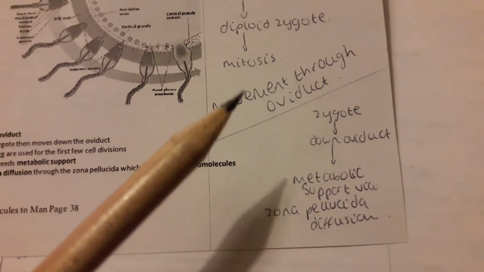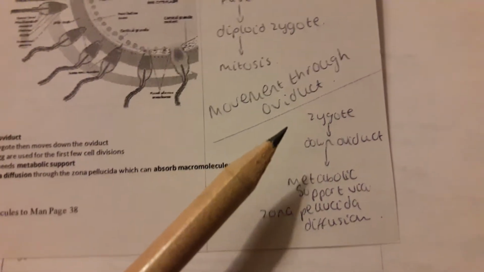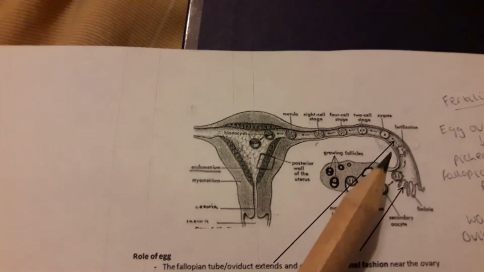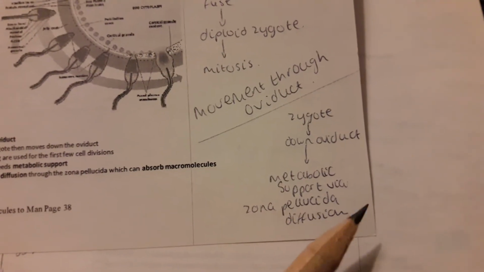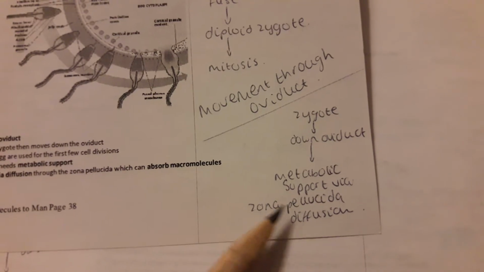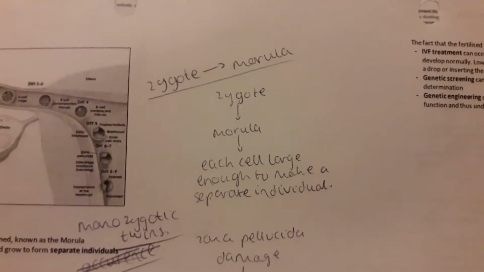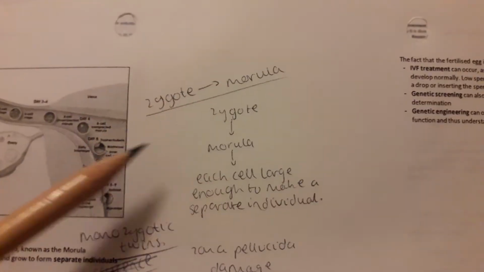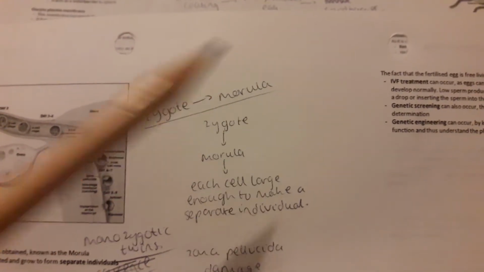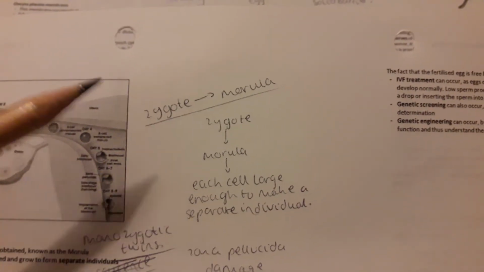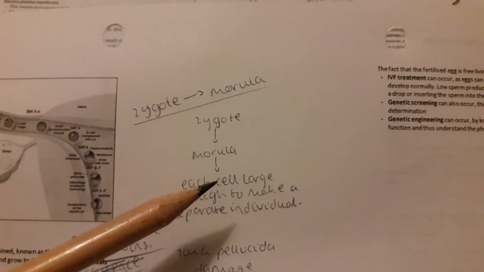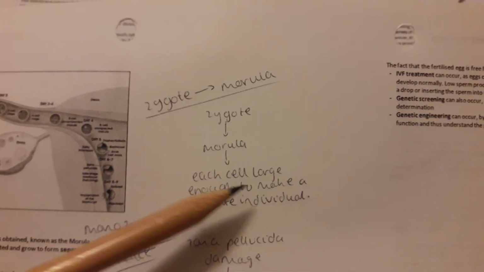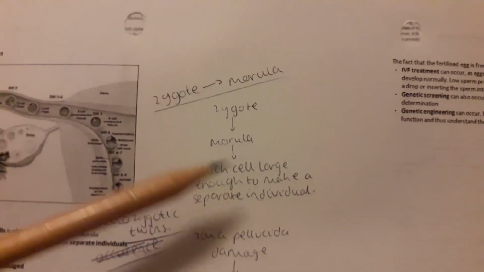The zygote then moves through the oviduct, which is shown here, so it moves this way through the oviduct. And what's important to note is that it receives metabolic support via diffusion through the zona pellucida. The next stage of development is the zygote becoming a morula. Once the zygote has undergone mitosis and cells have enlarged, when each cell is large enough to make a separate individual, at that point it's called a morula.